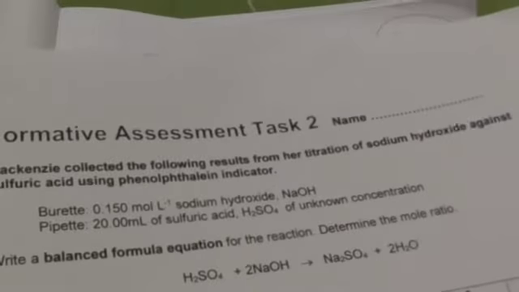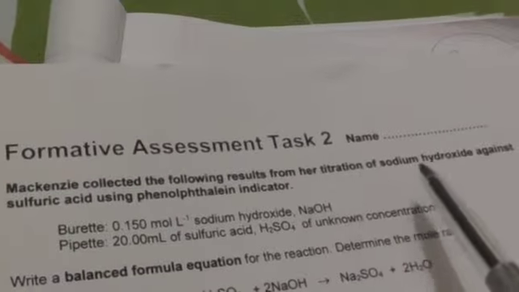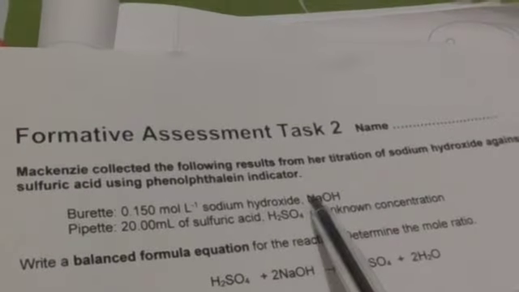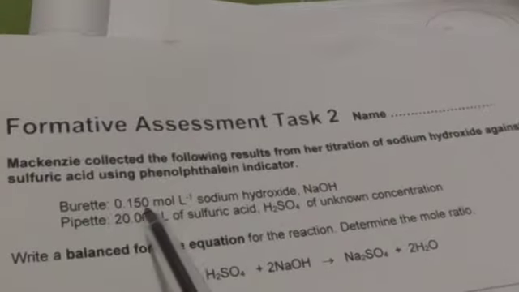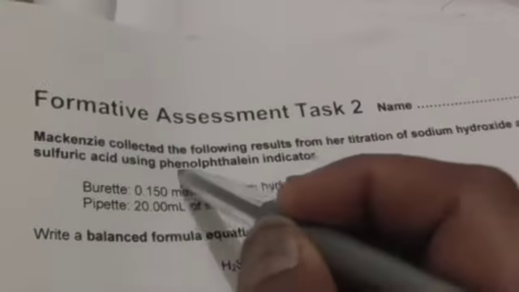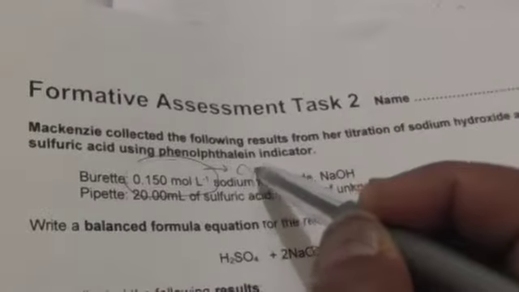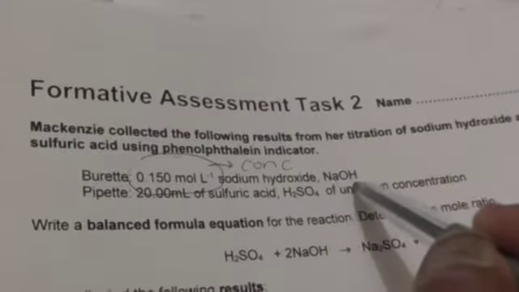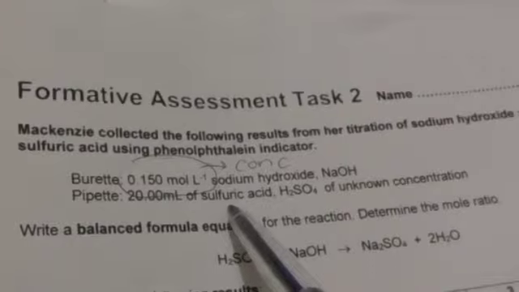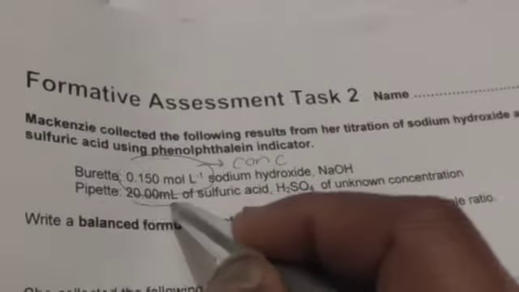Alright, let's read this question and see what we need to solve here. Mackenzie collected the following results from her titration of sodium hydroxide against sulfuric acid using phenolphthalein indicator. So in the burette you had 0.150 mole per liter of sodium hydroxide. Now I've told you that as soon as you see mole per liter, you know that the value is for the concentration. So I've been given the concentration of sodium hydroxide. Then they say in the pipette there was 20 milliliters of sulfuric acid of unknown concentration. We don't know its concentration, but we do know its volume.